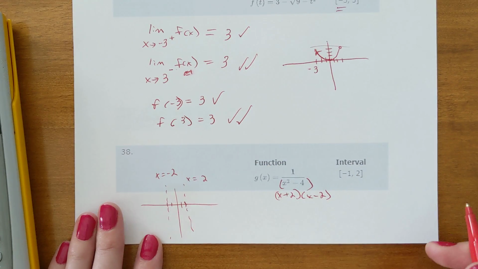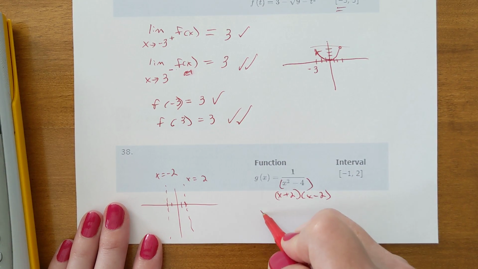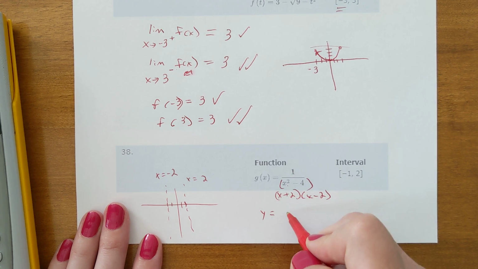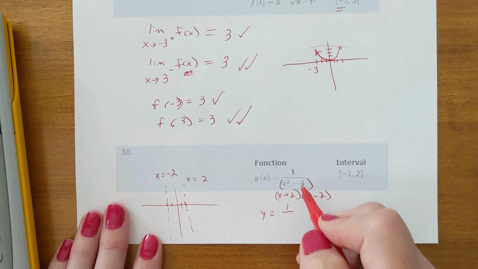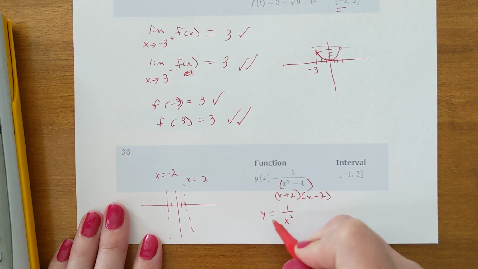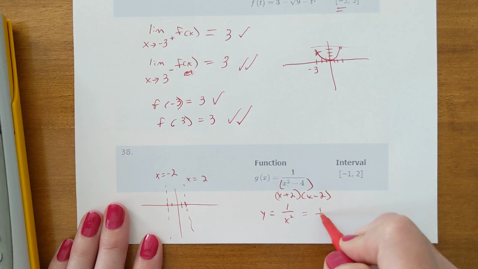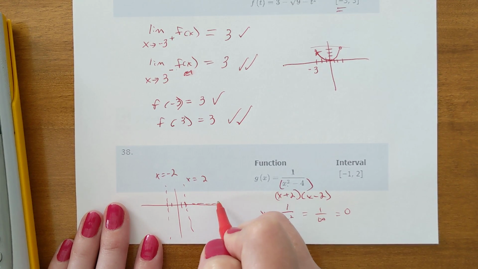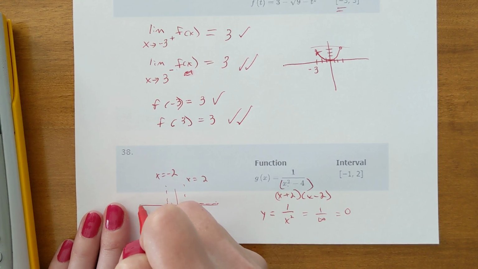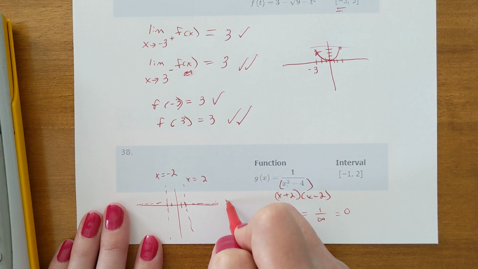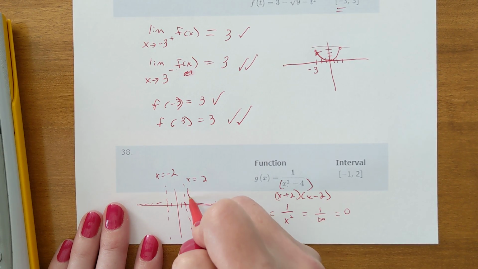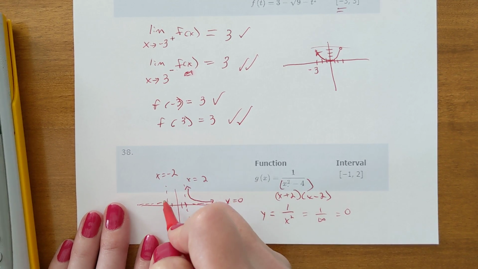And as x goes to infinity, again, what you do is you look at the highest power of x on the top, which there isn't one, so it's 1. And the bottom is x squared. So as the graph goes to infinity, it goes to 0. To the left and the right, the graph is approaching 0. So y equals 0. All right, so now on the calculator, it looked like this.